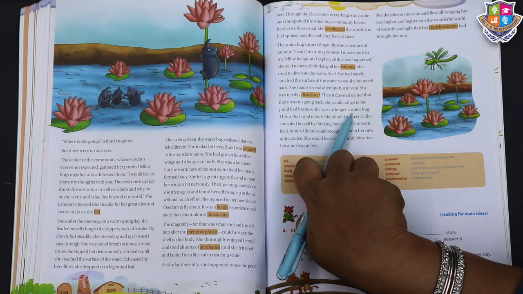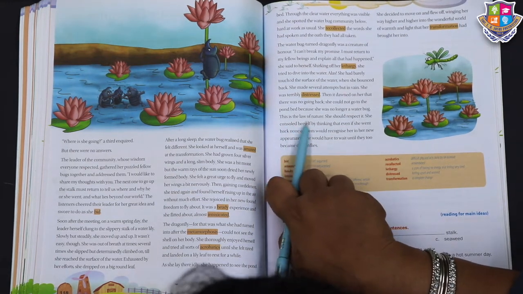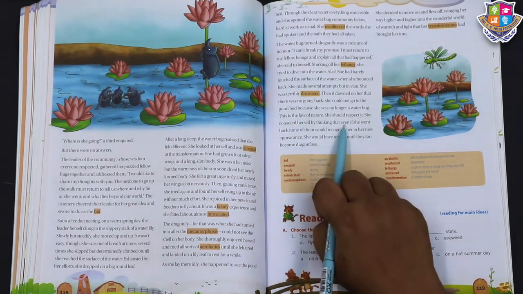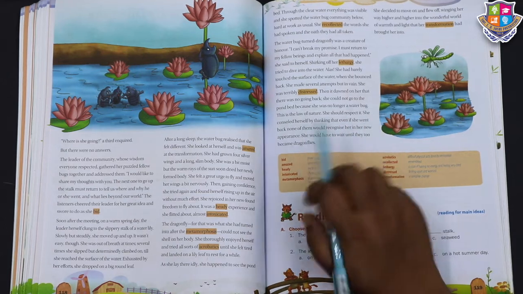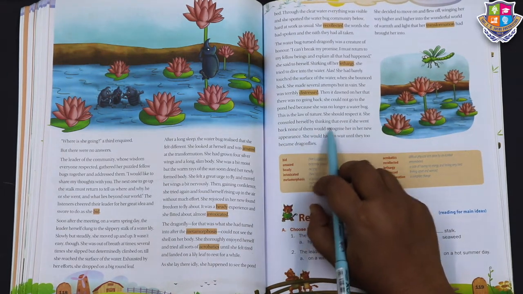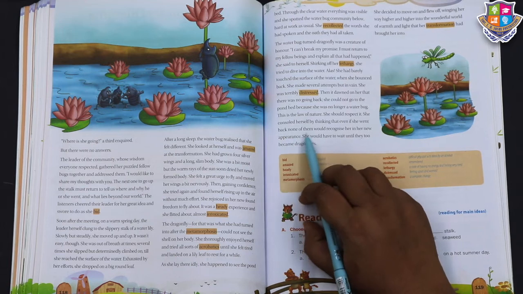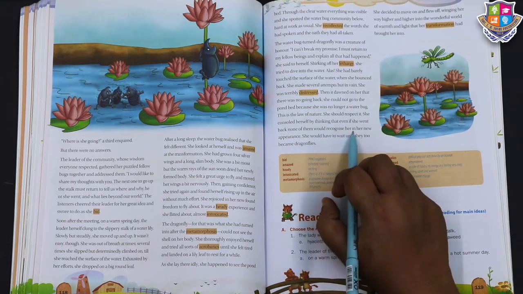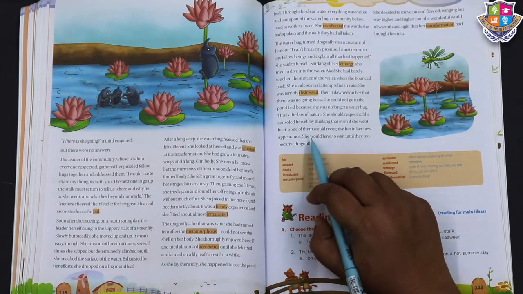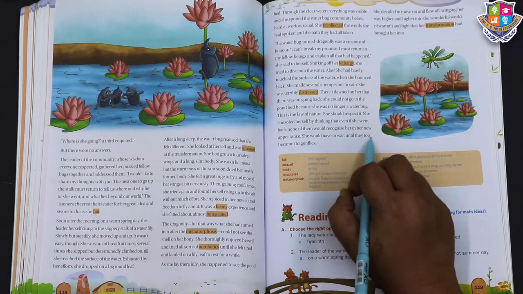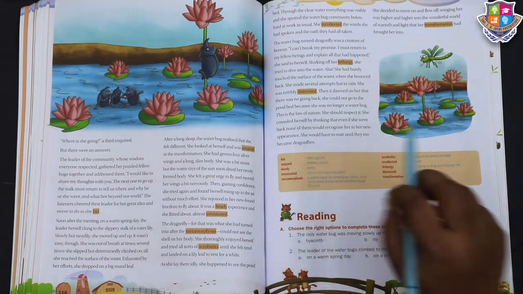Later on she realized that now she was not an ordinary water bug. This is a law of nature. She should respect it. She consoled herself by thinking that even if she went back, none of them would recognize her in her new appearance. She would have to wait until they too became dragonflies.